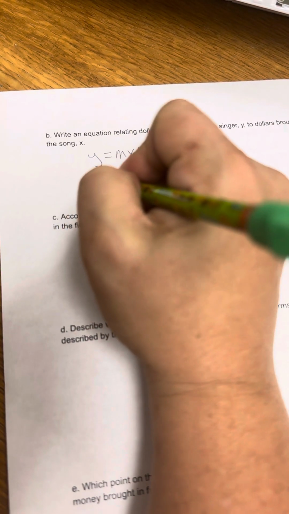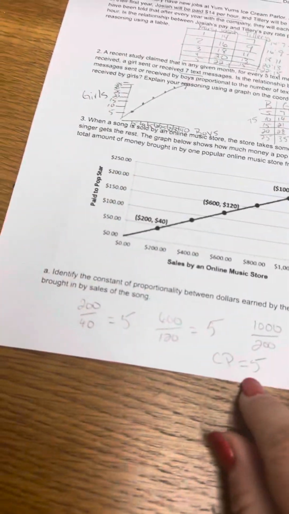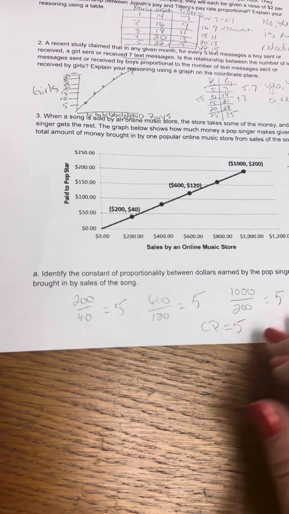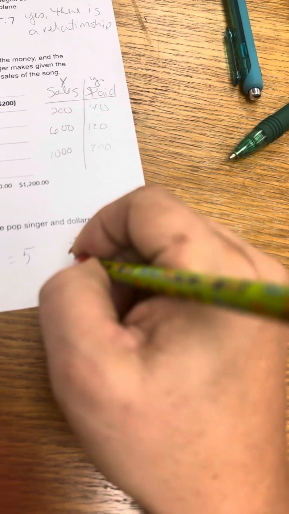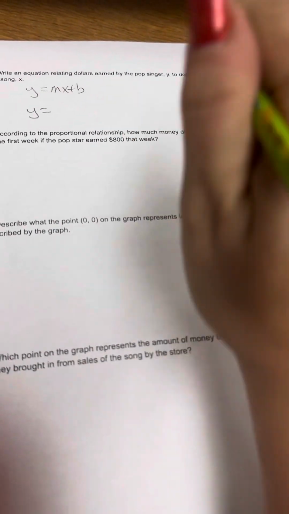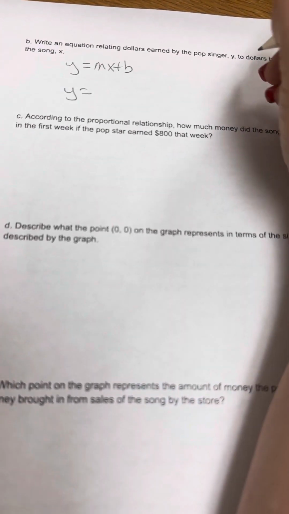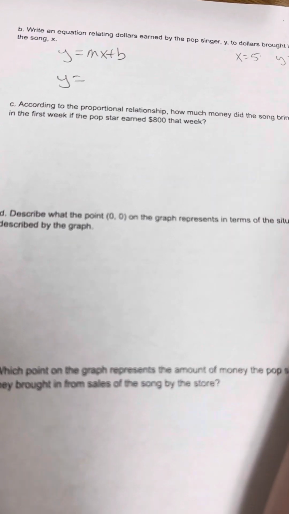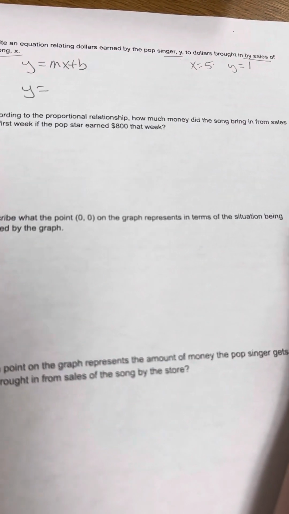So the Y is what we're finding. In relation to this information, this is for the sales. The sales is 5, or the X is 5, when Y is 1. It wants us to do it in relation to Y and X. So if our X was 5 and our Y was 1, we're doing it in the order that the problem suggests.